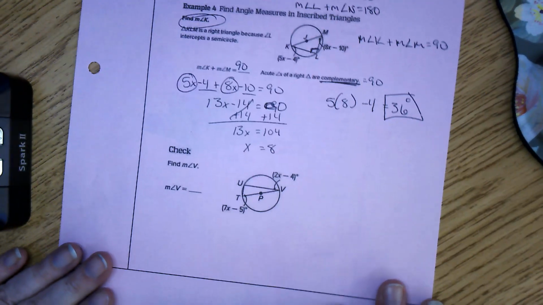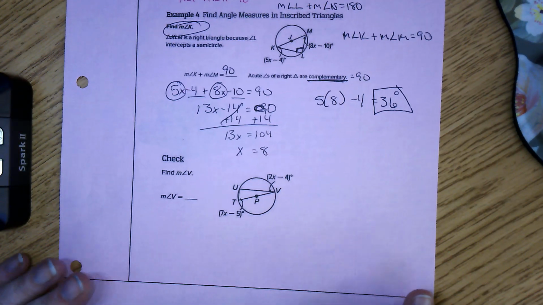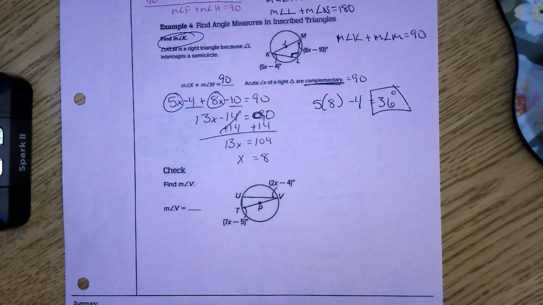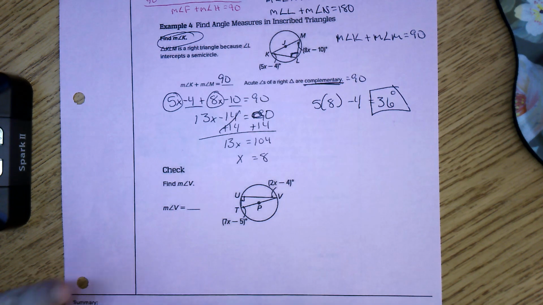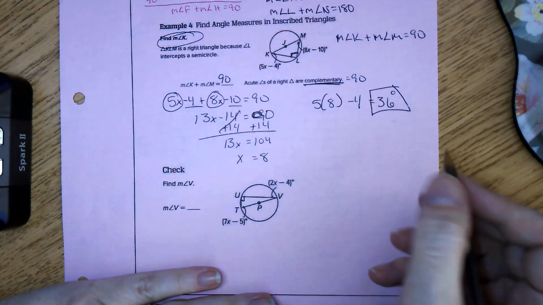We were feeling about 85% with this skill when we first talked about it in class. A couple people had a few questions here or there, but for the most part, we were semi-solid with it. So remember, we're already accounting for 90 degrees of a triangle. So you have to set the other two angles equal to 90. That was one of the biggest things.